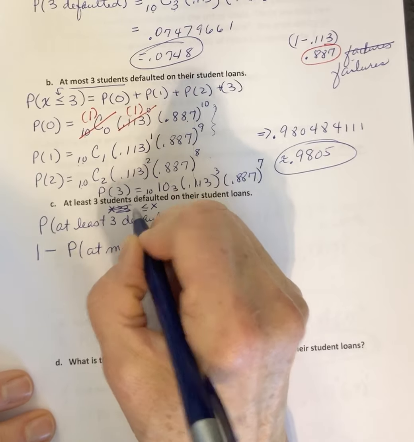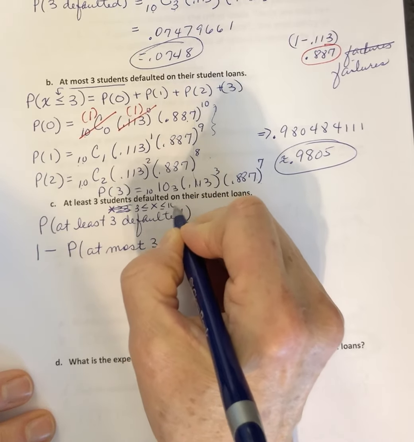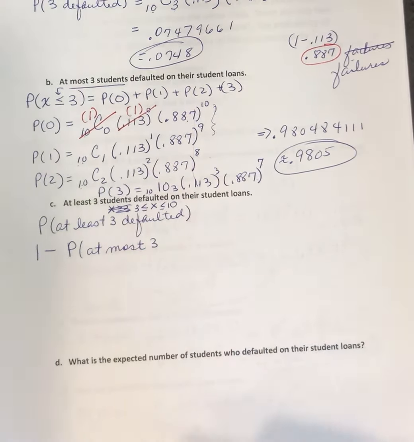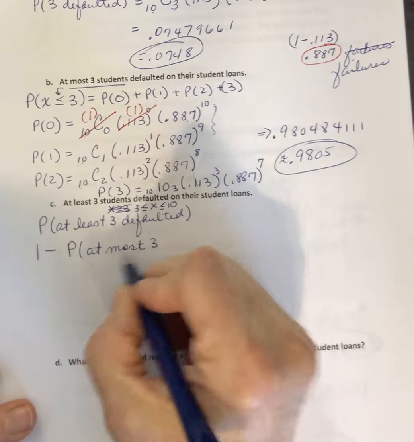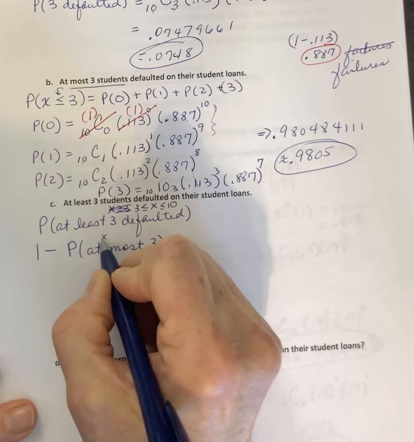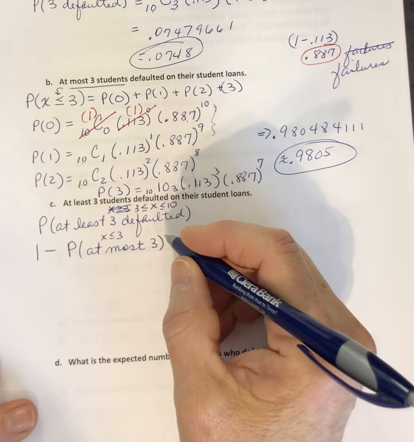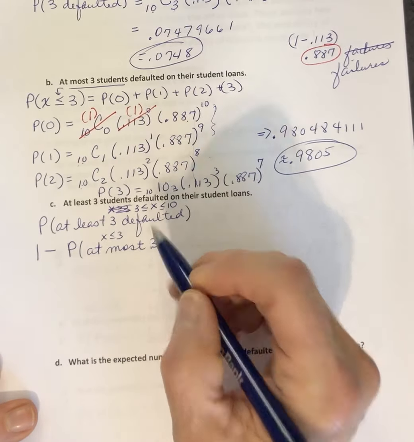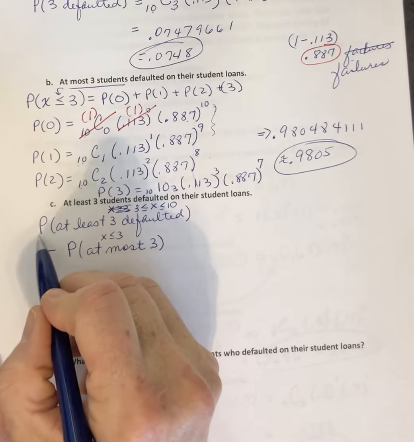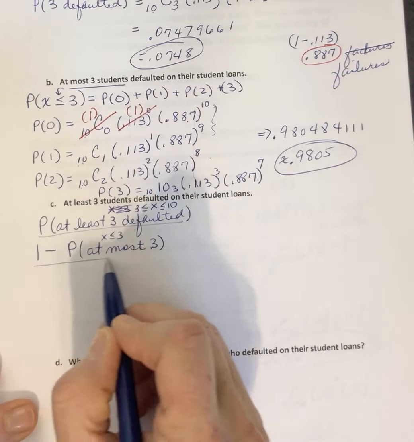So it's got to be between 3 and 10. So there's those numbers I would have to list algebraically. This is at most 3, and remember this was x less than or equal to 3. Words are fine, okay?